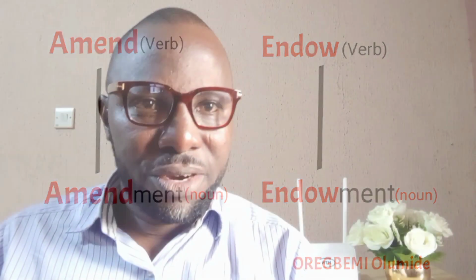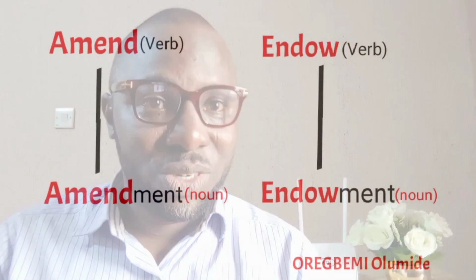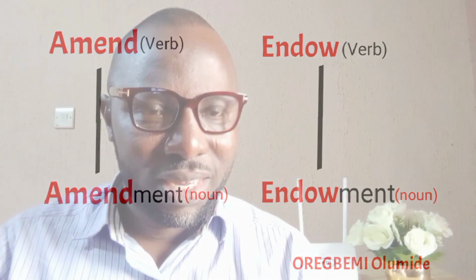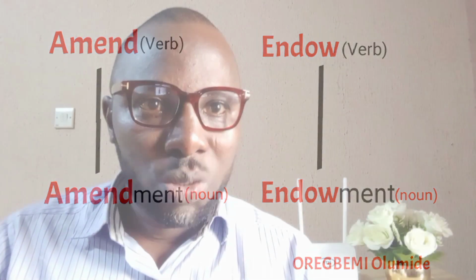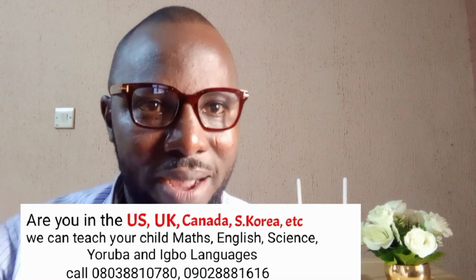Next one is amend. Amend is a verb. To nominalize that verb to a noun, we'll have amendment. Some people can just create a particular suffix that does not exist and then use it with amend, and it will sound so correct to them, but it may be wrong in English. Let's look at the next one, which is endow. Endow is a verb, and we can nominalize it to a noun, and it becomes endowment. Those are verbs that have been nominalized to nouns.